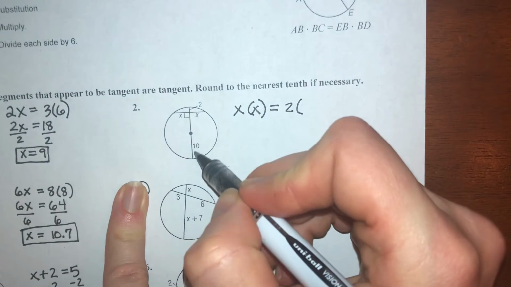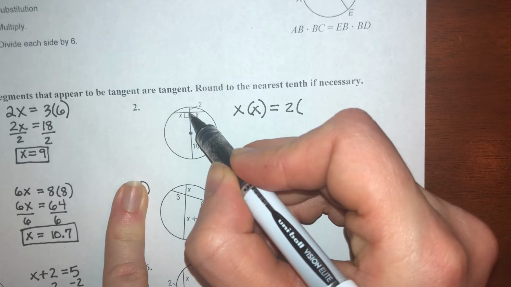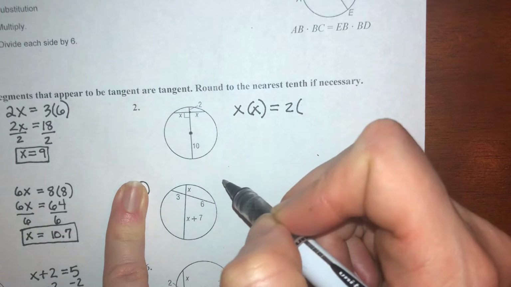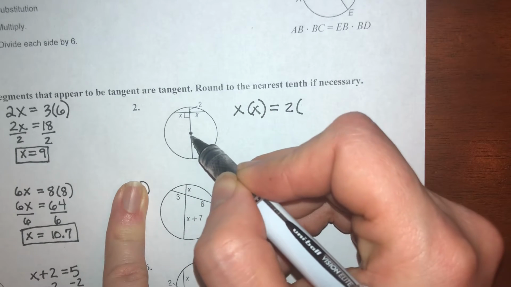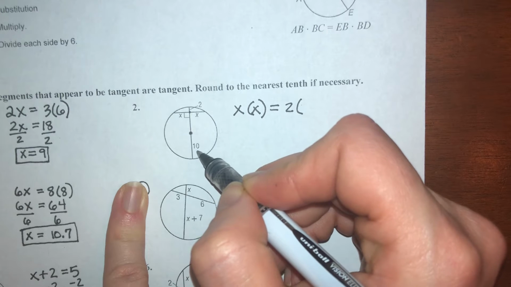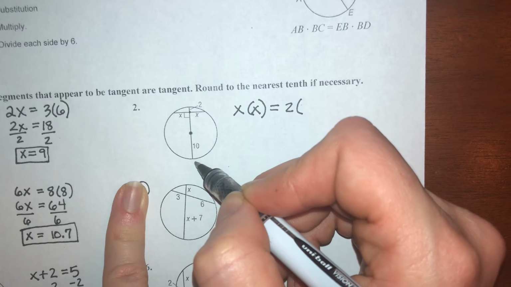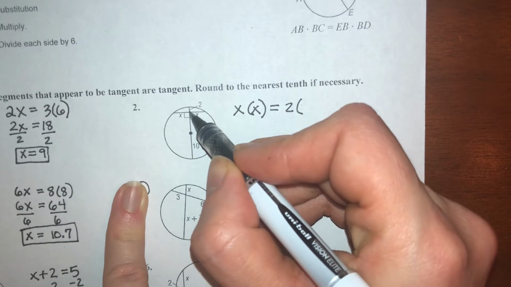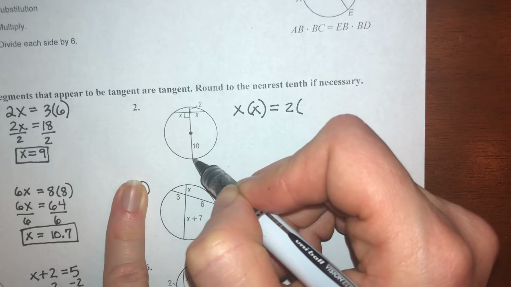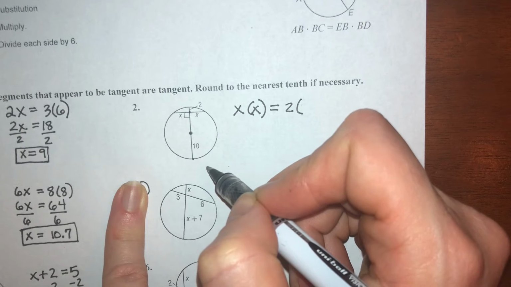But after it crosses, we don't really have the distance from the crossing point to the center. We have from the center to the opposite side is 10, but we really need the distance from our intersection point across to the other end of the circle.